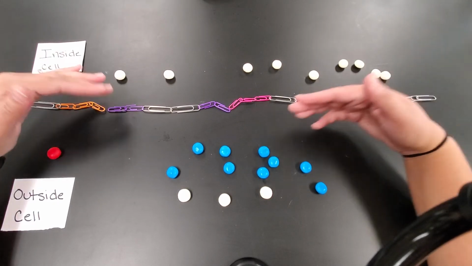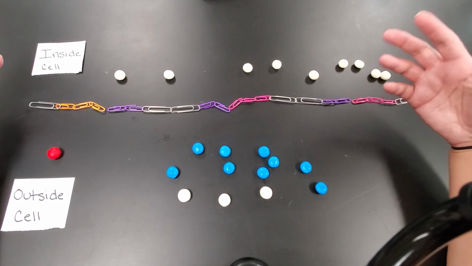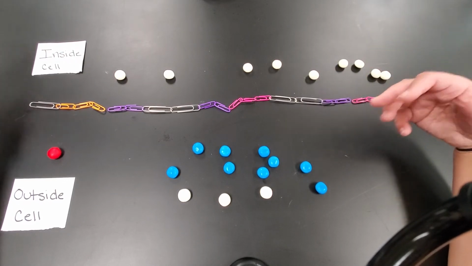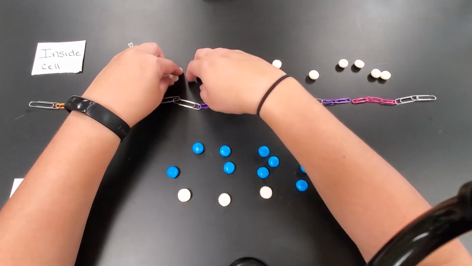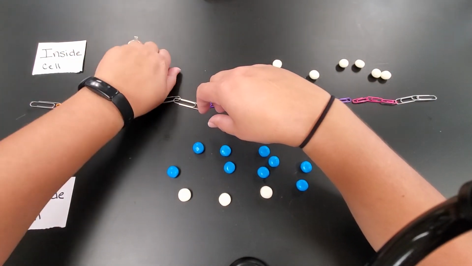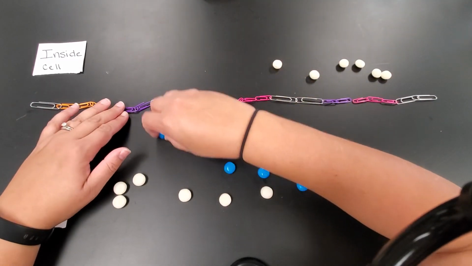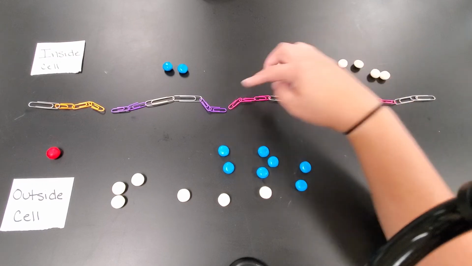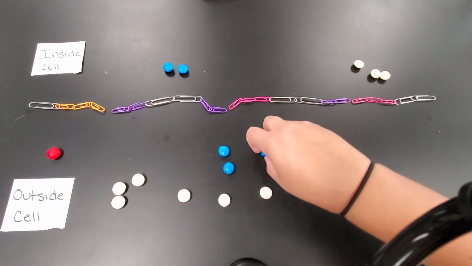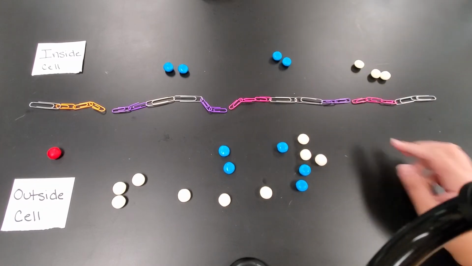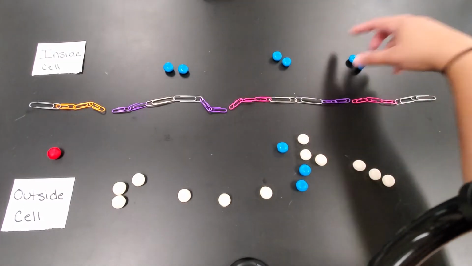So I don't have paper clips that show that, but I'm going to use my hands because it is an active process, which means that we're going to have to use energy to do that. So what we're going to do is we're going to take 3 sodium ions from inside the cell, push them out, and when we push out those 3 sodium, we're going to plug in 2 potassium. As we move down, same thing. 3 sodium are going to be pushed out, 2 potassium are going to be pushed in. Down here, 3 sodium back out, 2 potassium back in.